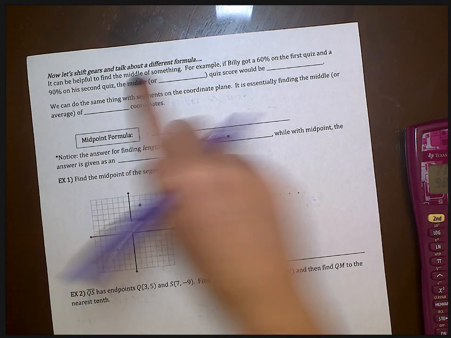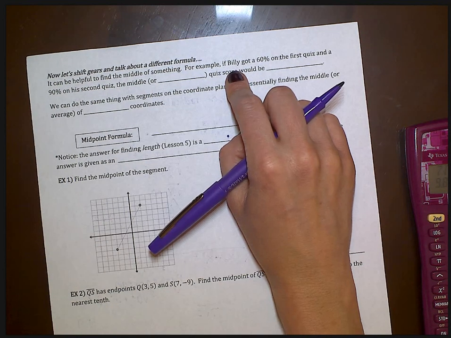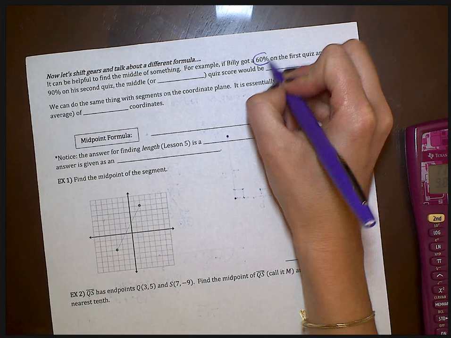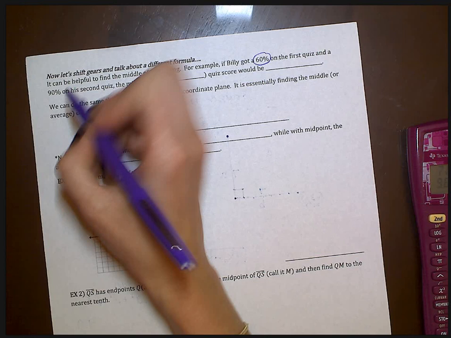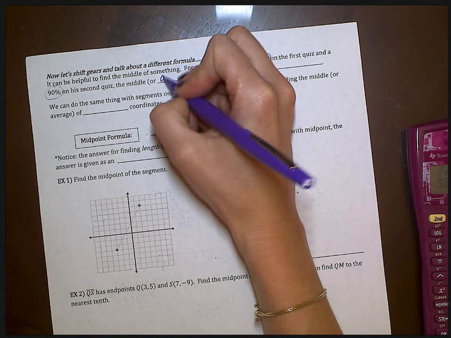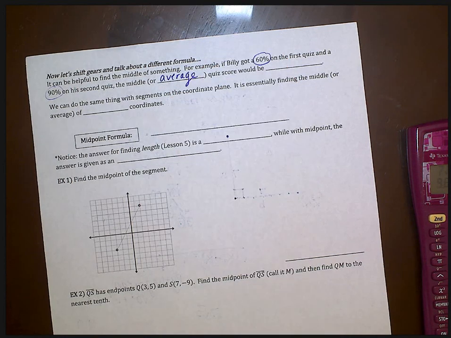So for example, if you're talking about scores on quizzes in class, say Billy got a 60% on his first quiz, but then he got a 90% on his second quiz. If the teacher says, hey, I'm going to average your scores or find the middle, well, how would you do that? I feel like a lot of us know how to average scores.